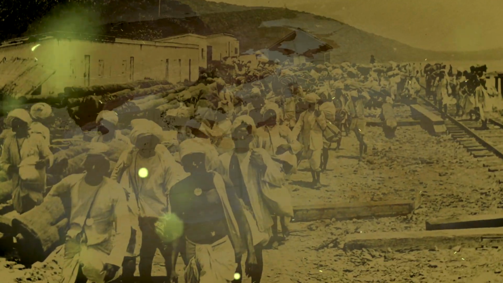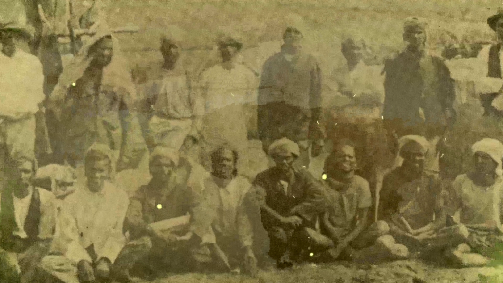Indentured Indians also worked in other regions of what would become modern South Africa. More than 150,000 indentured Indian laborers were brought to South Africa between 1860 and 1911.